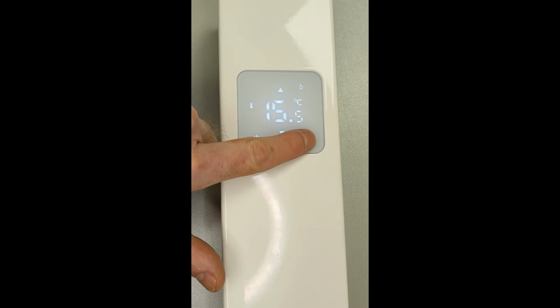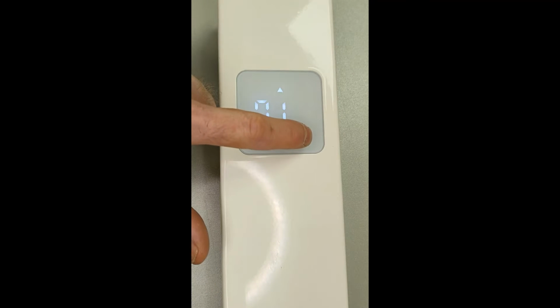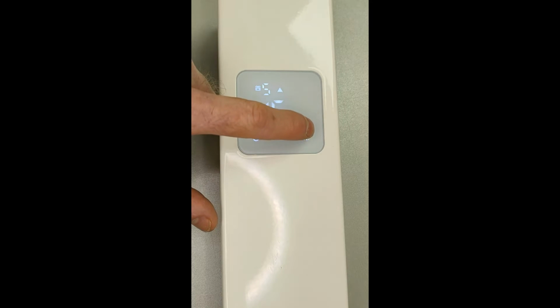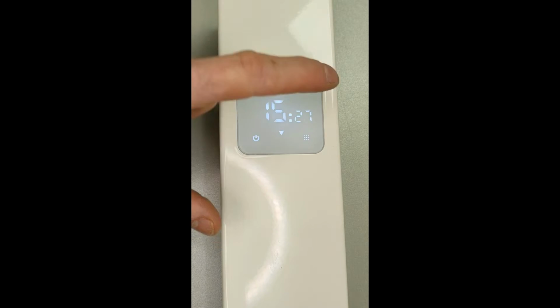So the first thing we'll do is set the current time of day. To do that, wake the screen, press and hold the 9 buttons until you see the screen change. It will say 01. Press the 9 dots again to enter. First we can change the minute by using the up and down keys. Press the 9 dots when you're happy. Then change the hour as you wish to the current time of day. Press the 9 dots. And then the day of the week. Day 1 is Monday. Press the 9 dots. That's the time of day set.